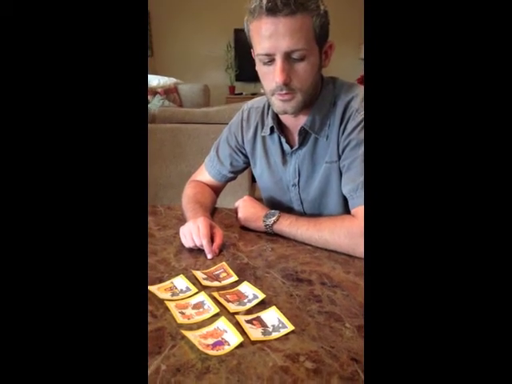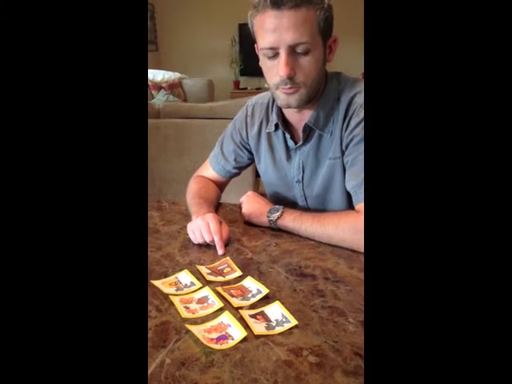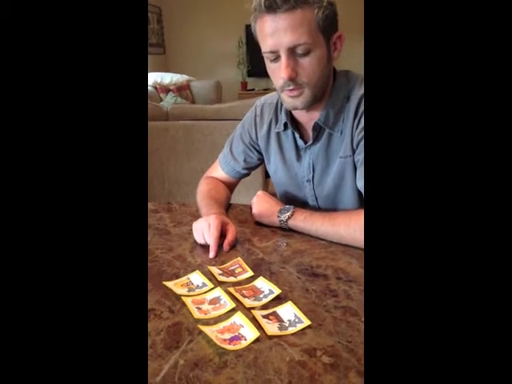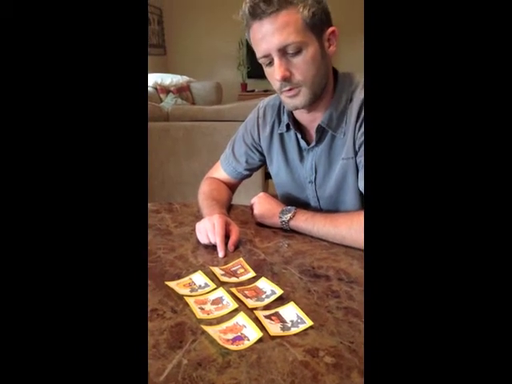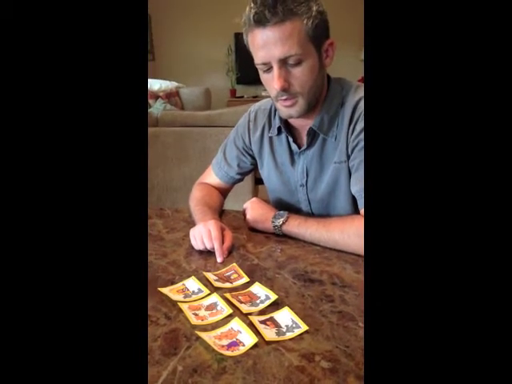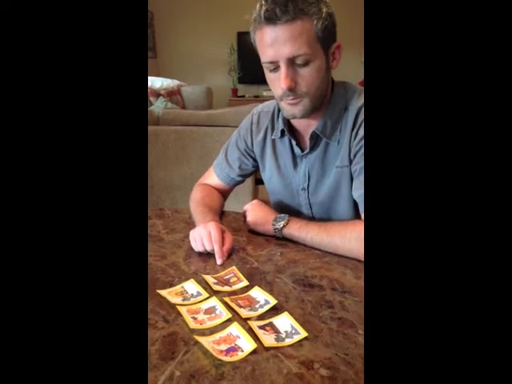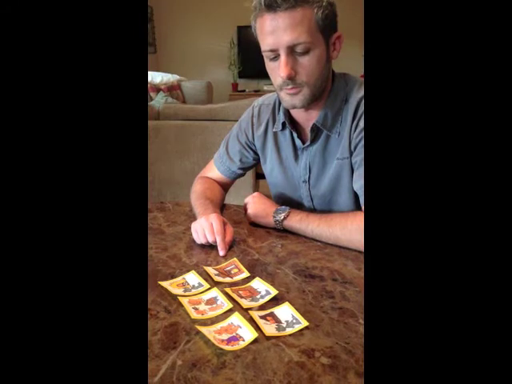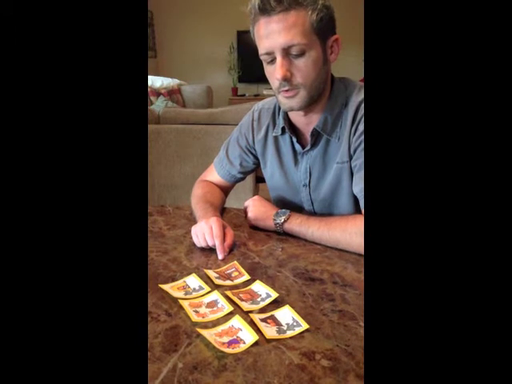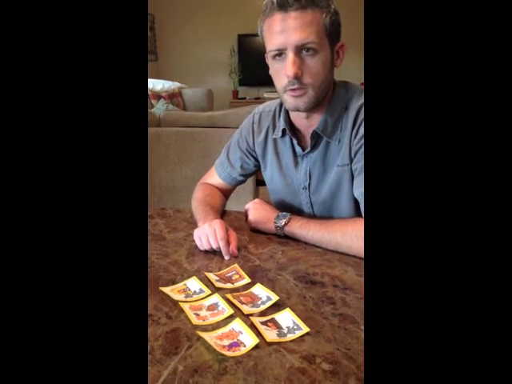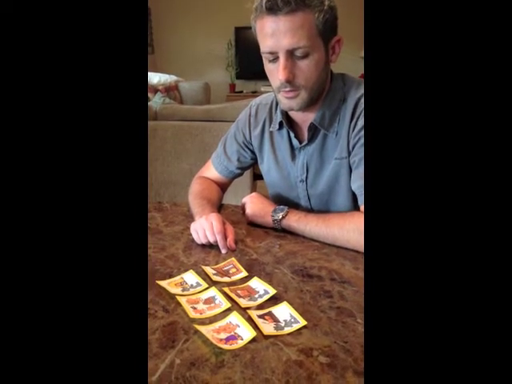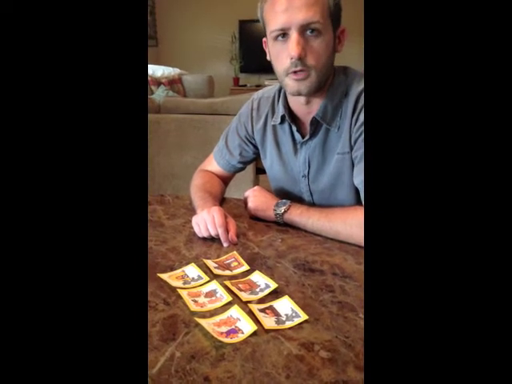And so the two pigs came in the strong house, the house made with brick. And so when the wolf tried to destroy this house, he wasn't able, and the pigs were happy.